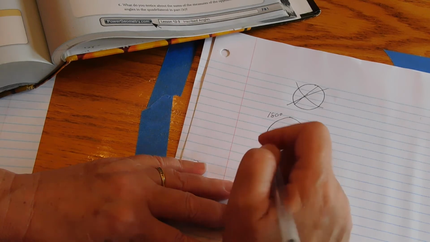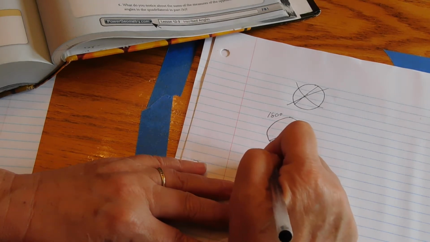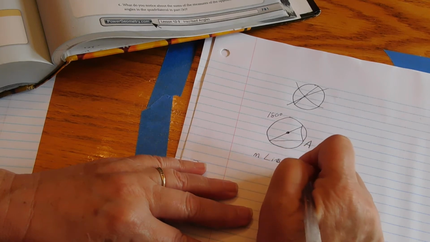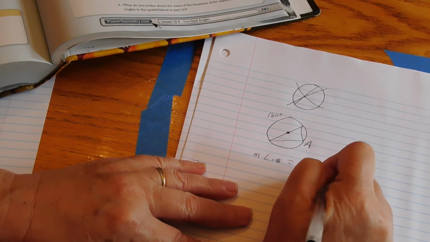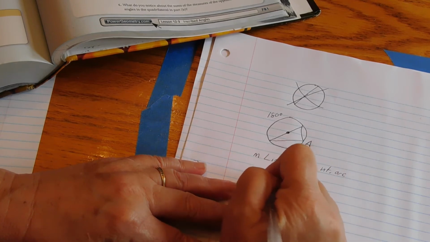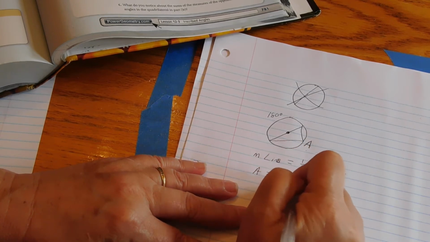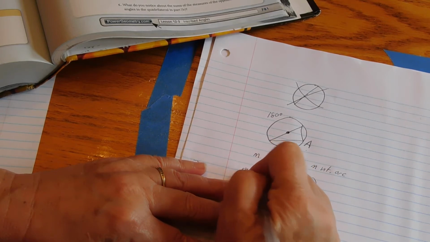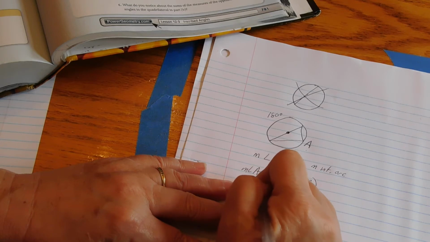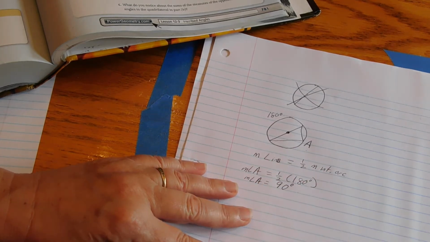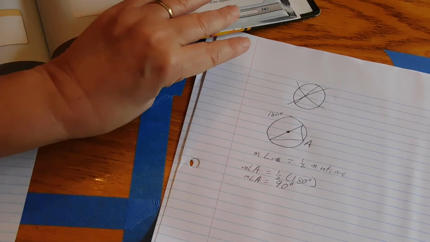Hopefully you said inscribed angle, so we know that the measure of an inscribed angle equals 1/2 the measure of the intercepted arc. So we know that angle A equals 1/2 of 180 degrees. So, measure of angle A. So we know the measure of angle A is 90 degrees. Easy peasy. Okay, let's see how we can apply that to something in the future.